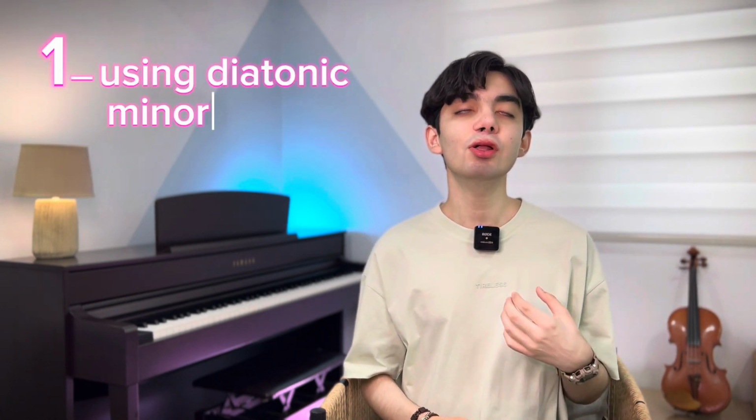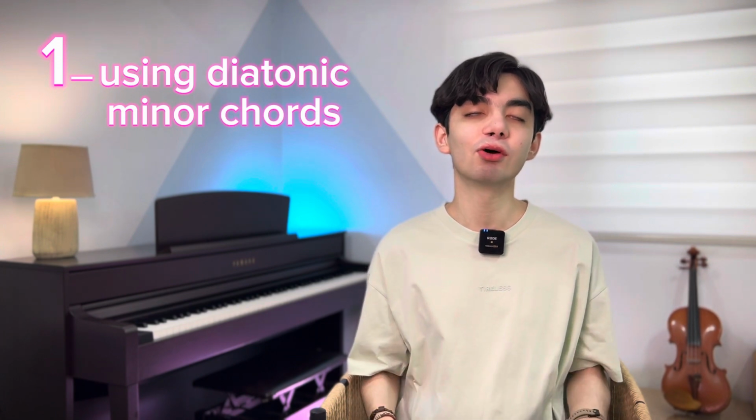Now, as you just heard, although the piece is in C major, it doesn't sound too happy or bright like you would expect. And there are three primary reasons for that, which I'm going to go over right now. Number one is making use of diatonic minor chords.